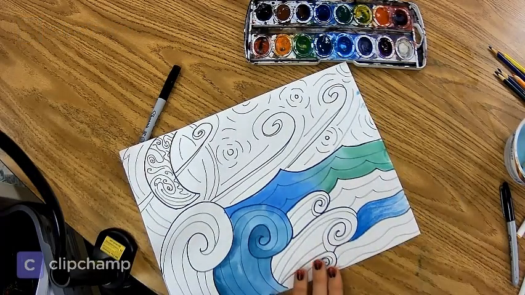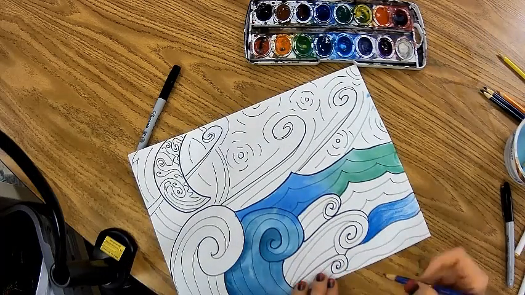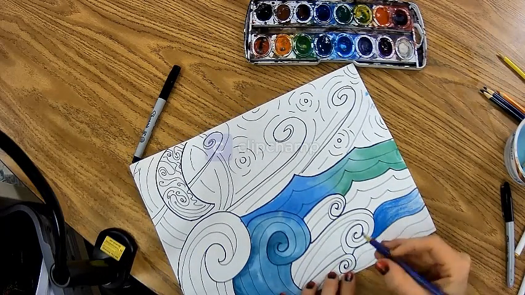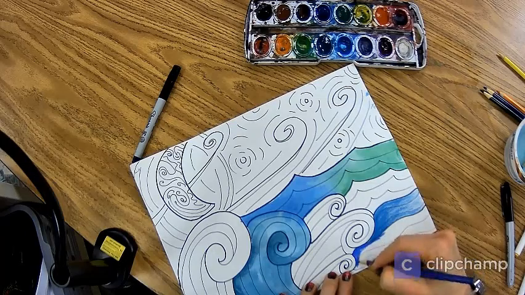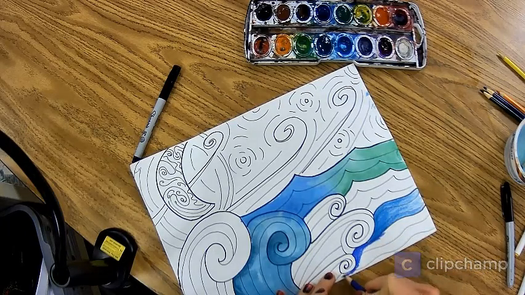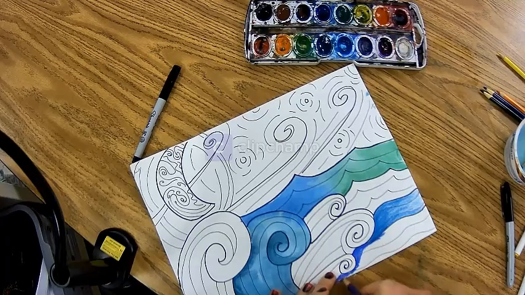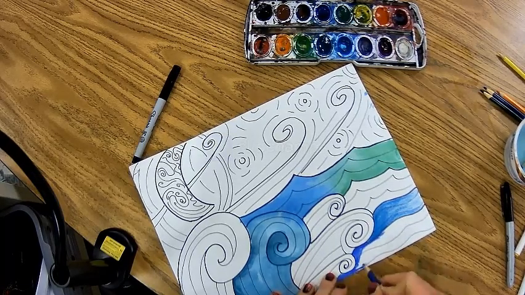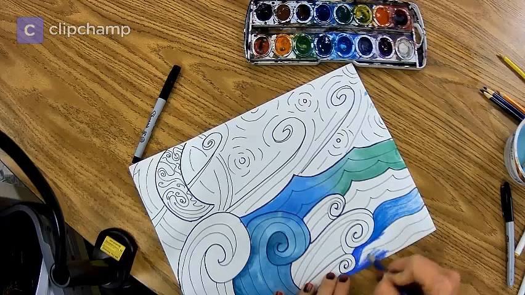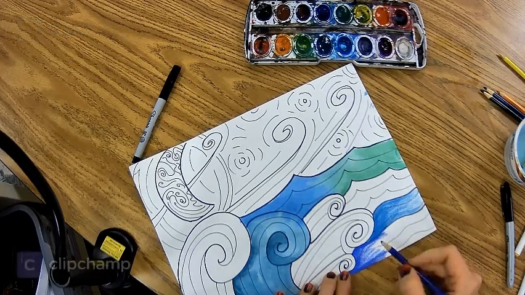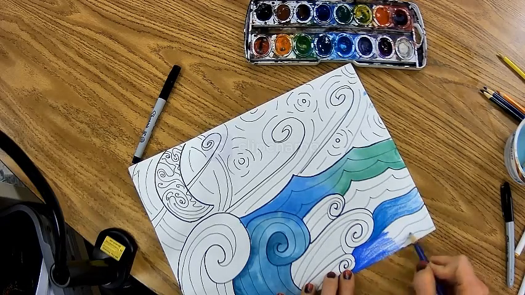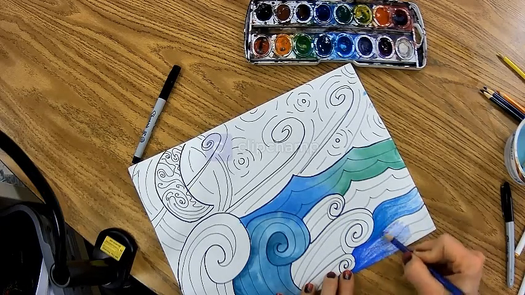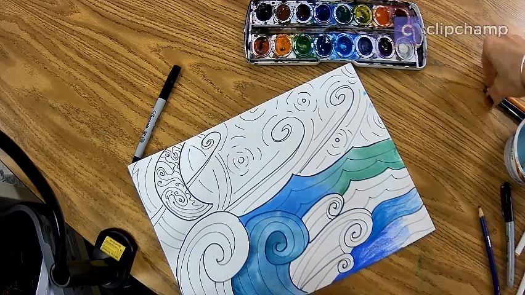I can also blend with colored pencils. So let's say I want this wave to start out with blue. I can get the blue going, and then I can blend it into the purple just like I did the watercolors. Okay, so I'm going to start off with this dark color right here, pressing nice and hard, but as I get close to the point where I want to blend my color, I'm going to start pressing lighter and get the blue to be lighter.